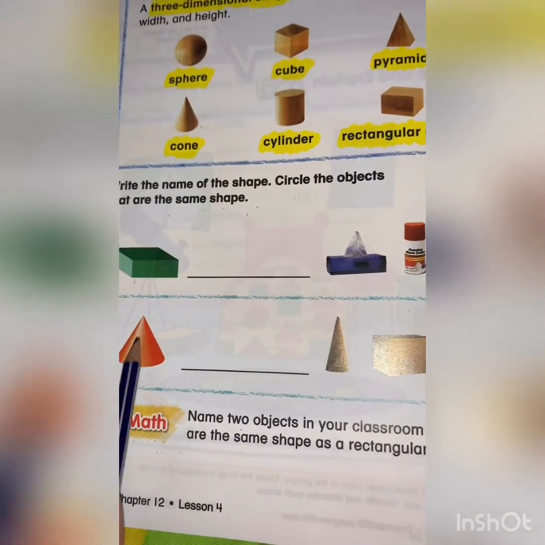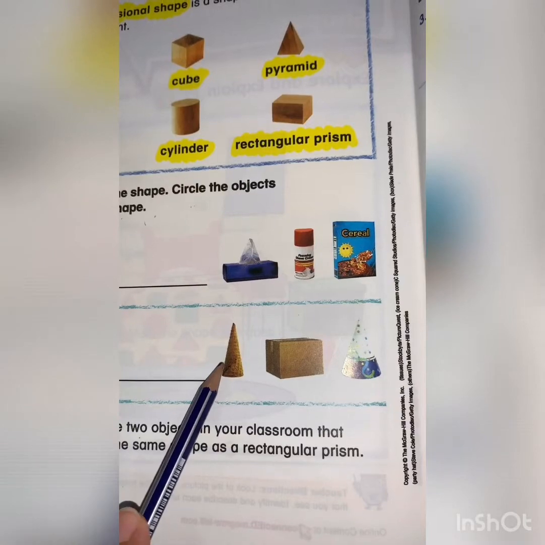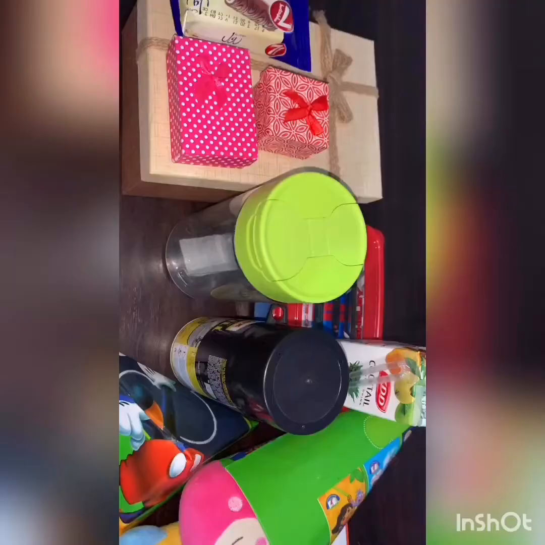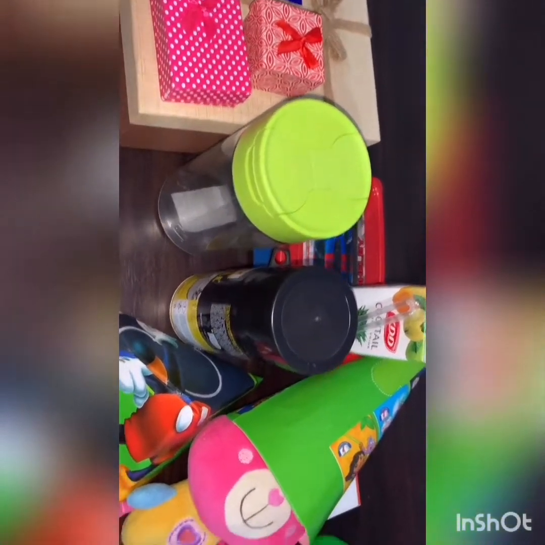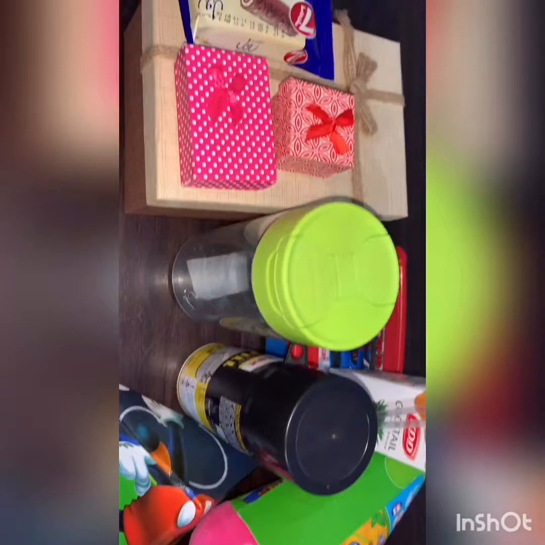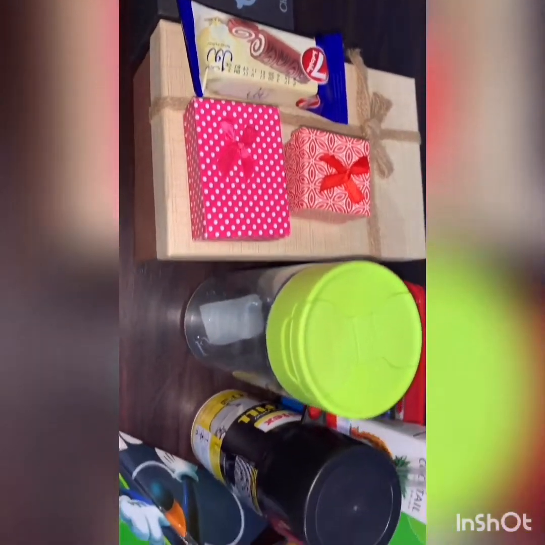What is this? Yes, it's cone. This is a cone for the ice cream, and this is a cone. So if you have a look at all these shapes, all of these are objects that you can find in your daily life.